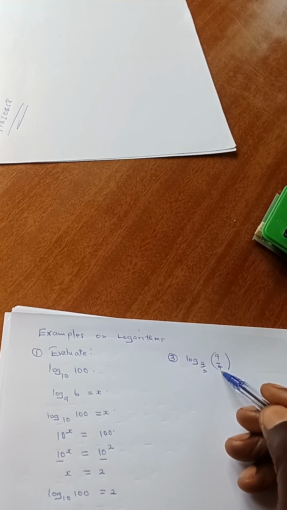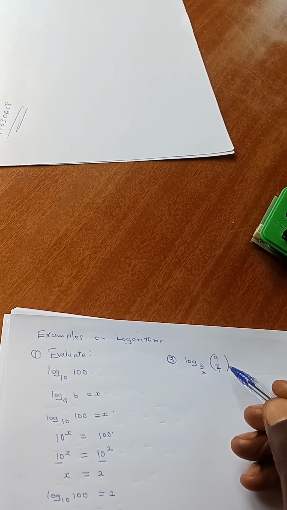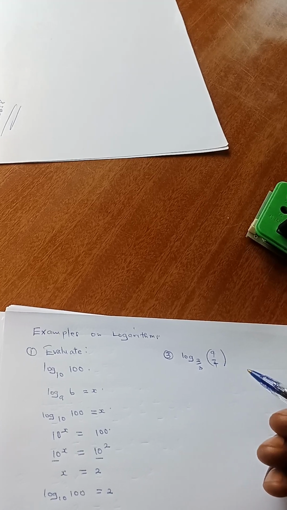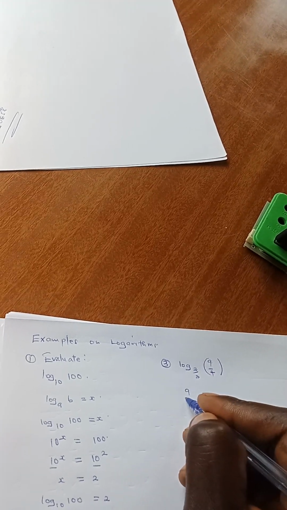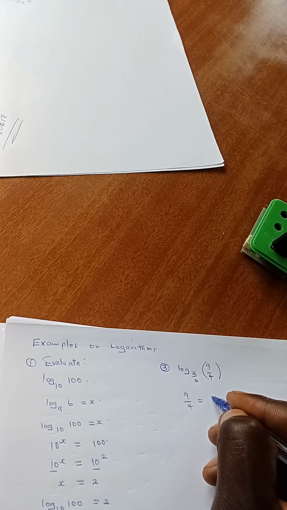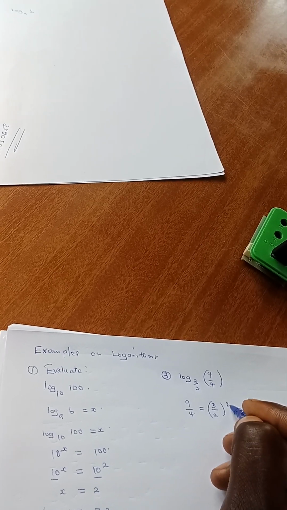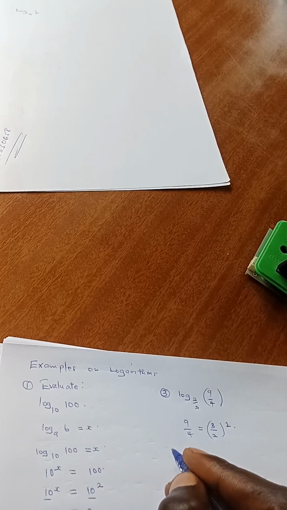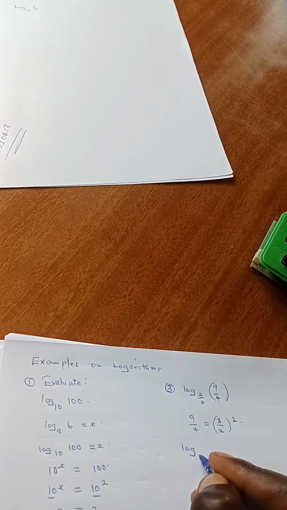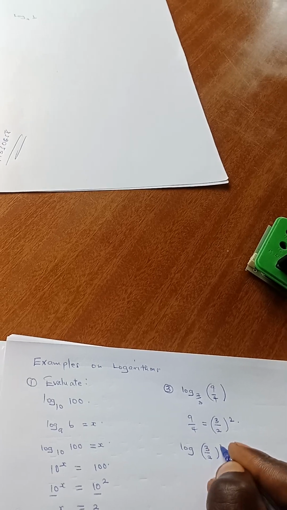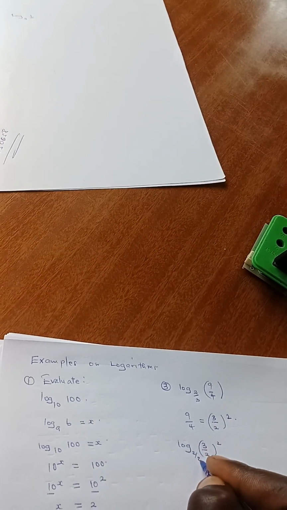So this 9 over 4 can be written in its simplified form as 3 over 2 but squared, and therefore we'll have log of 3 over 2 squared to base 2 over 3.